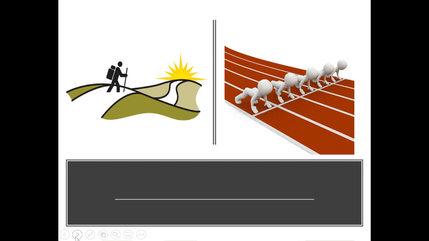So, how are these pictures the same or similar? Well, they both show starts.